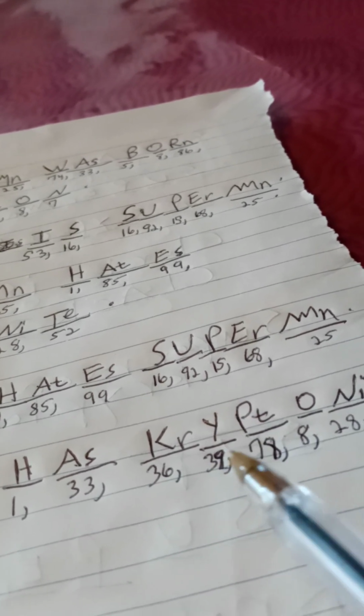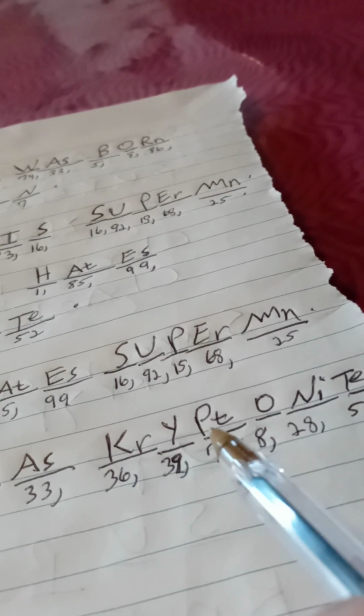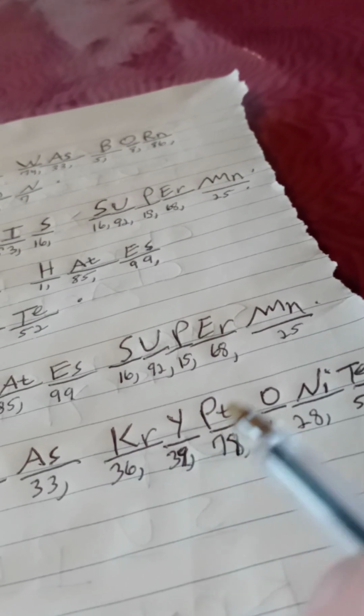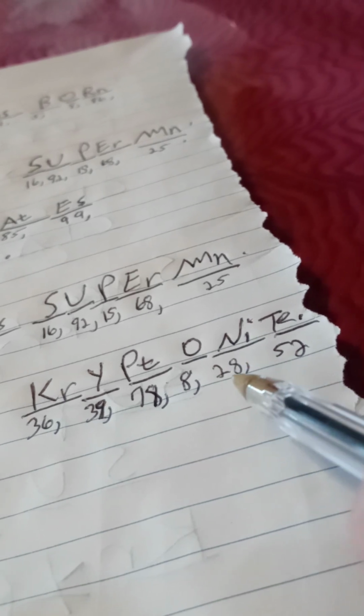Capital Y is for yttrium, that's 39. Capital P and a small t is for platinum, which is 78. Capital O is for oxygen, which is 8. Capital N and a small i is for nickel, and that's 28. Capital T and a small e, that's 52 atomic number for tellurium.